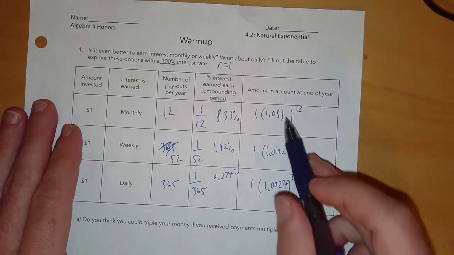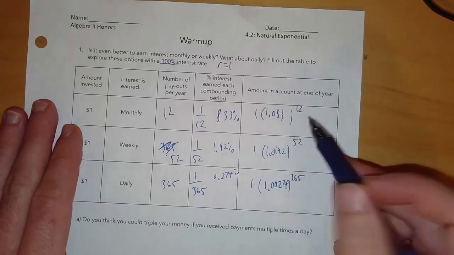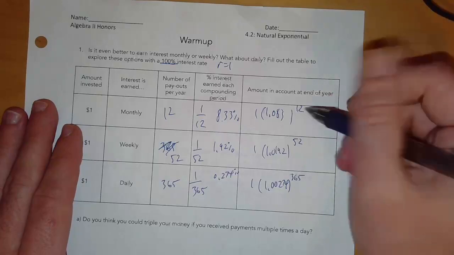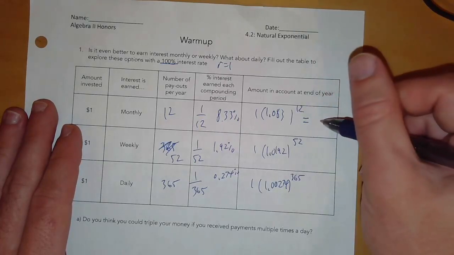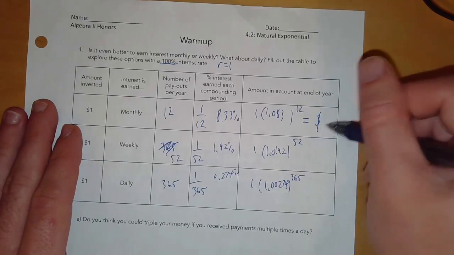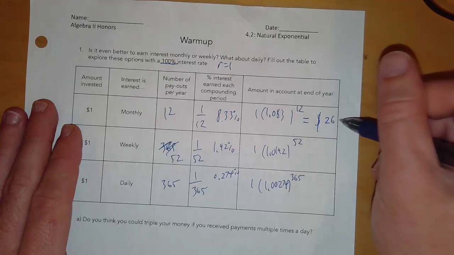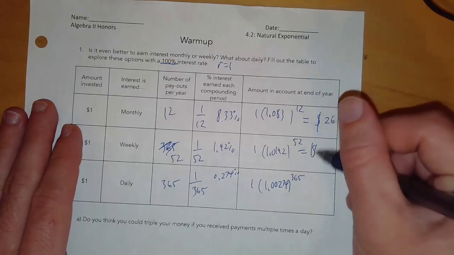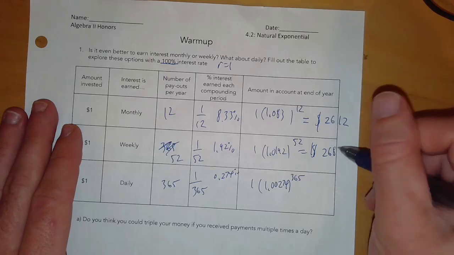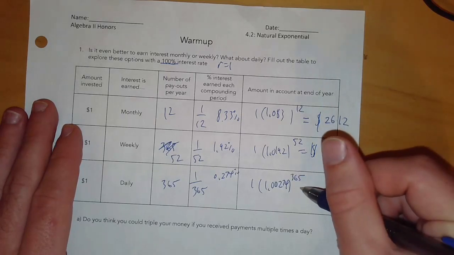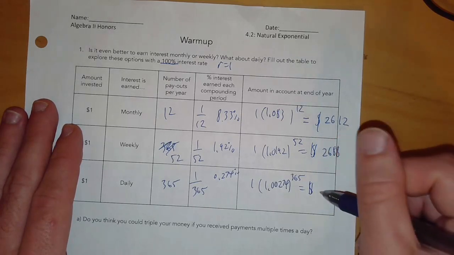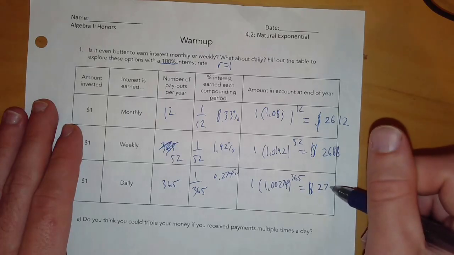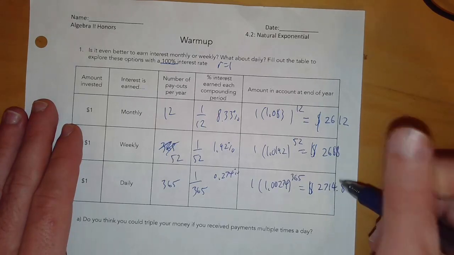Okay, so my growth rate is getting smaller here, but I'm raising it to a larger power. That's what compounding is all about. And so that equals roughly 2.612, then 2.688, then 2.714.